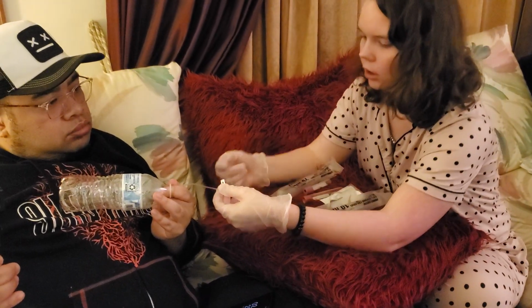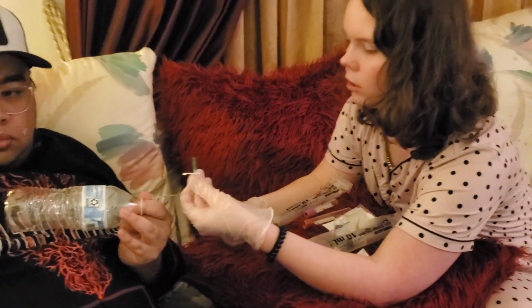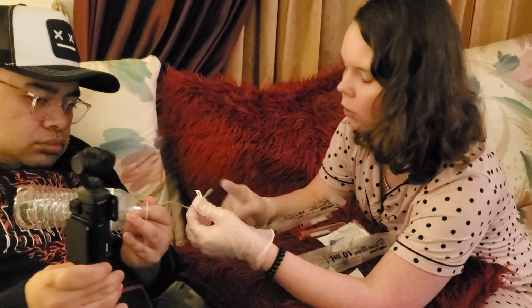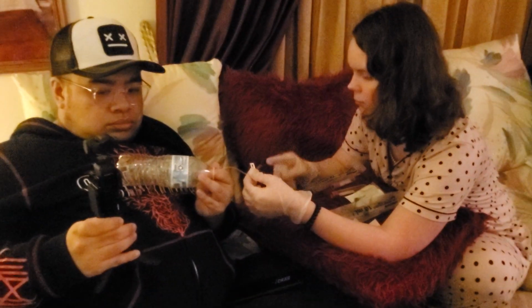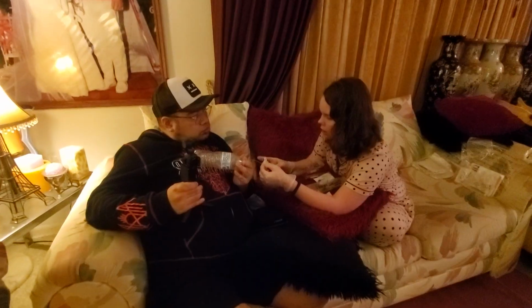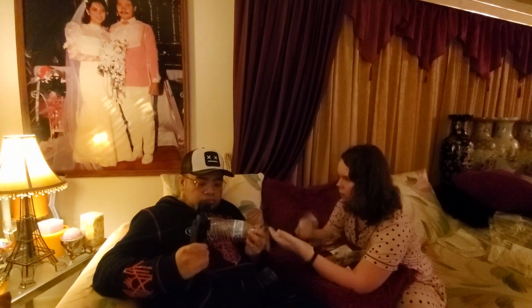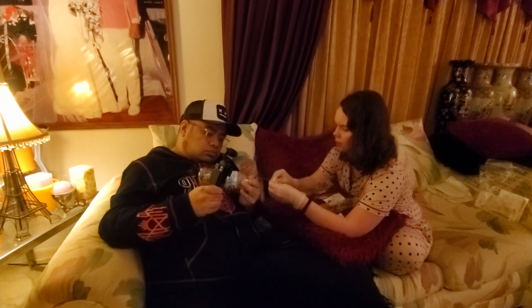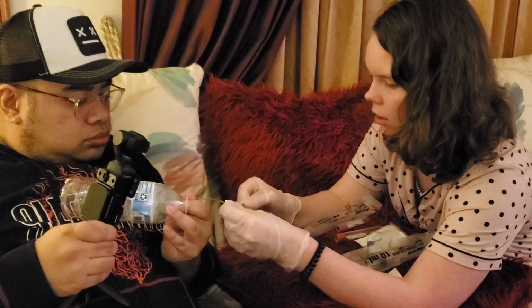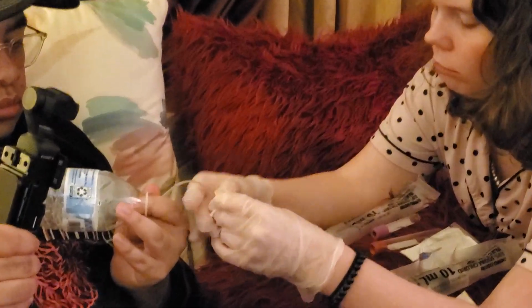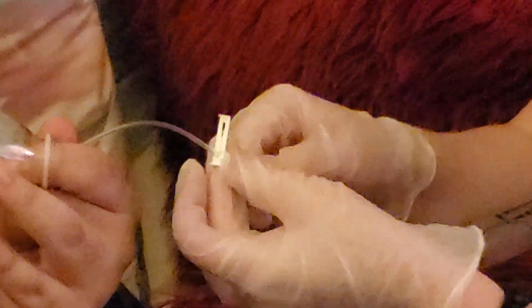Throw that away. I have to be very careful because this goes right to the heart. I have to be as sterile as possible. The only thing that needs to remain sterile is the opening of the cap. So I don't want to hold it like this because then it's touching my palm and that's breaking sterility, potentially leading to an infection. I'm going to move this up a little bit. Okay. That wasn't much.